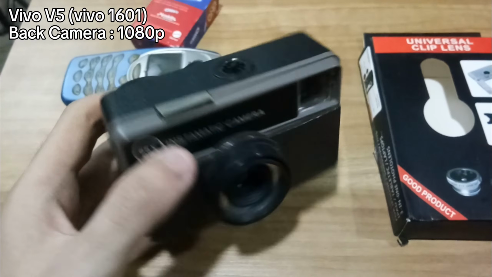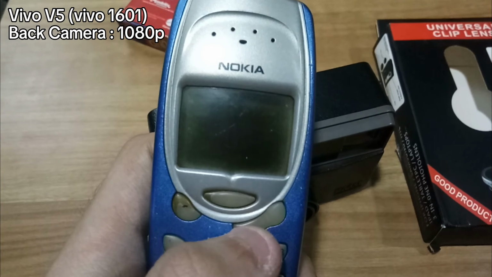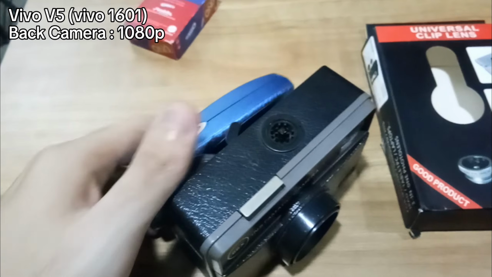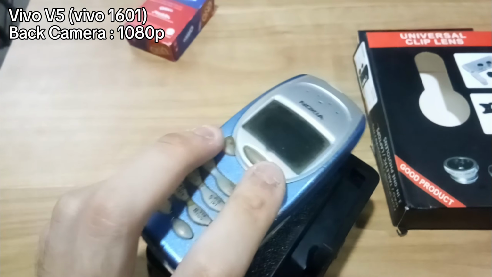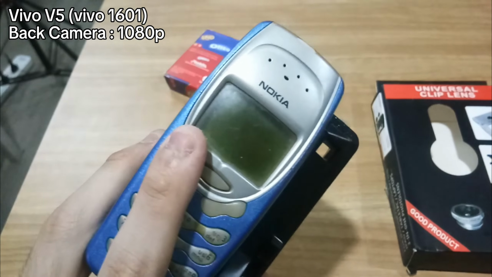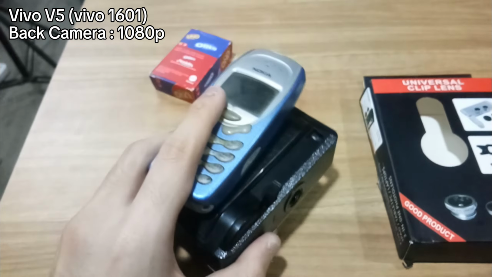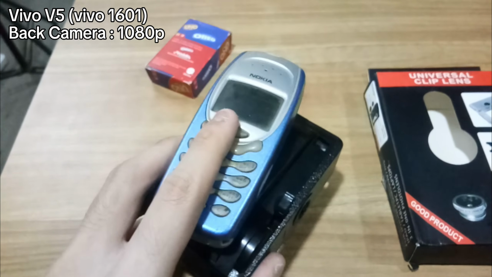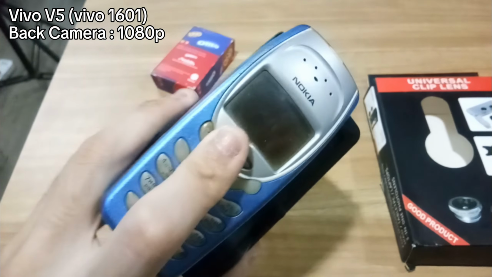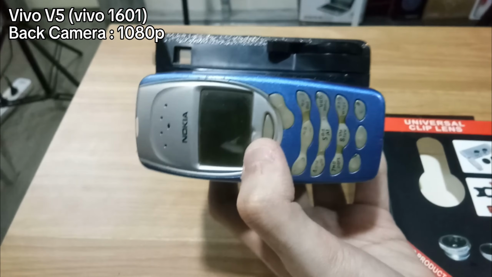Here's the stem of the camera, just looking like this. And here's a Nokia 3315. I always had a joke that if I put a Nokia right here over the camera, it would turn itself into a smartphone like this. That was one of those jokes that I made back then when I got this camera and the phone, putting it together like this to create a smartphone. It's just looking like this.